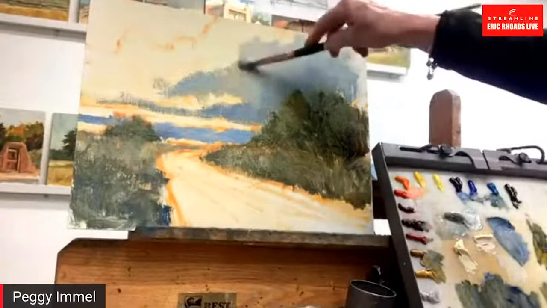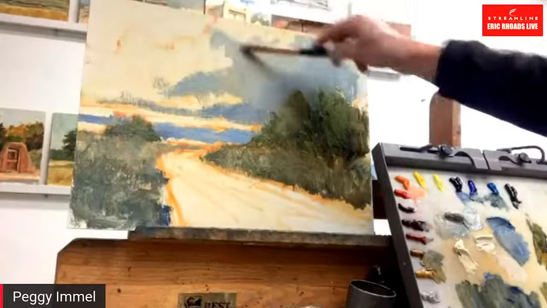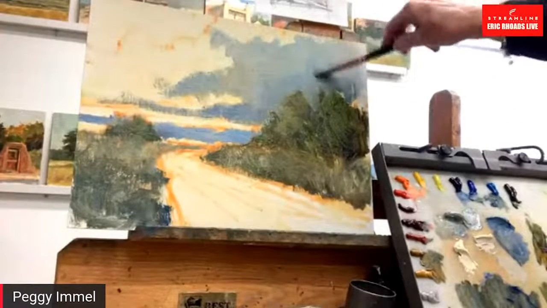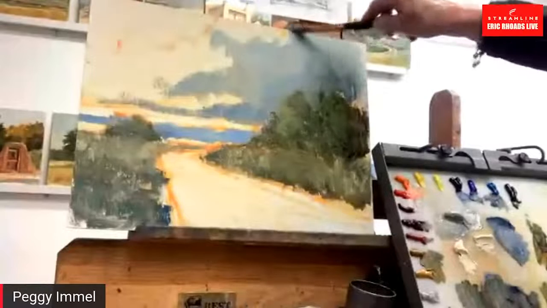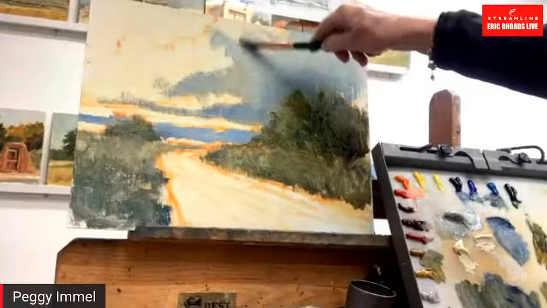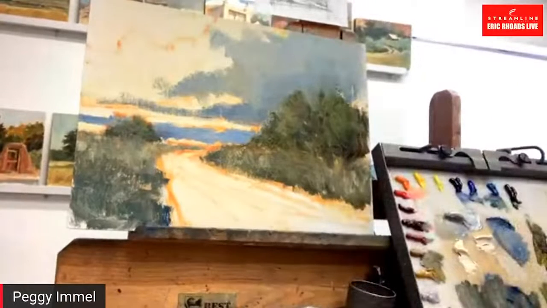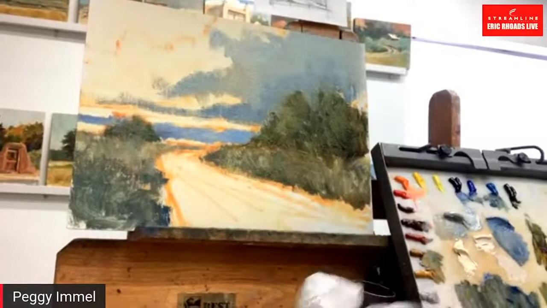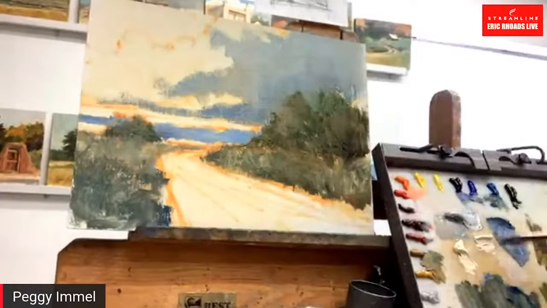But typically the cloud goes from cool on the bottom to warmer to light warm white. But if you are getting that reflected light from the bottom, you just throw that underneath your cool. You can just add it in there. Yeah.